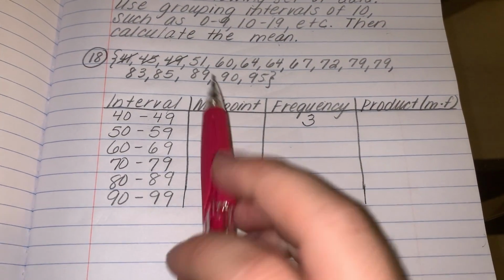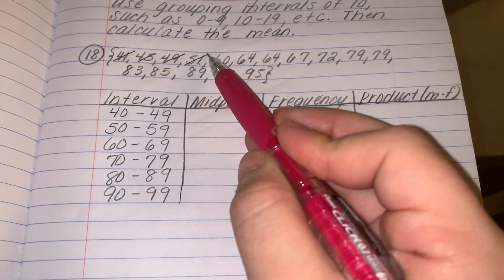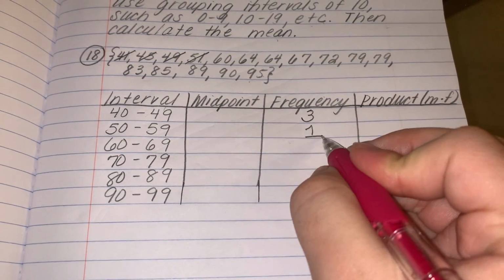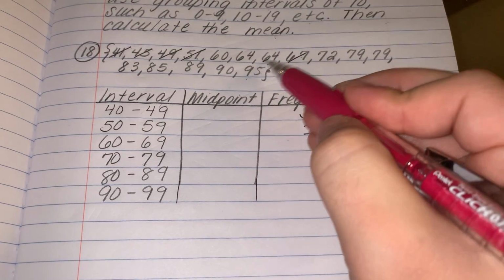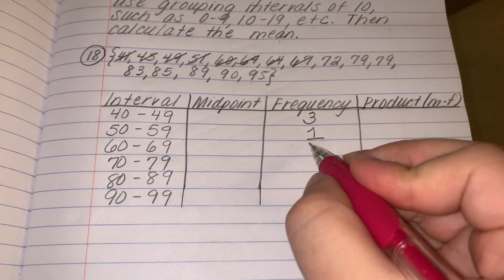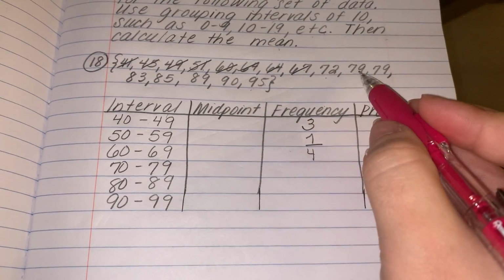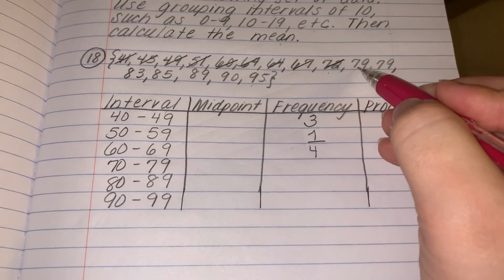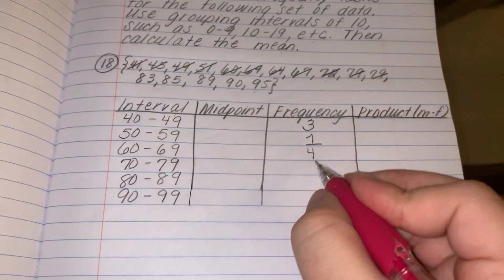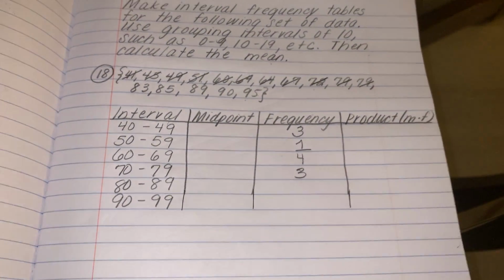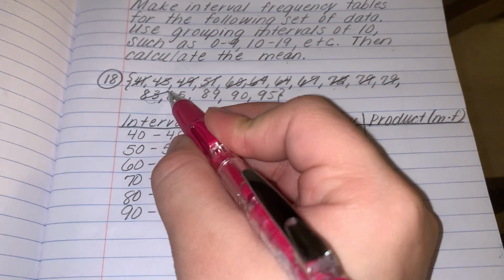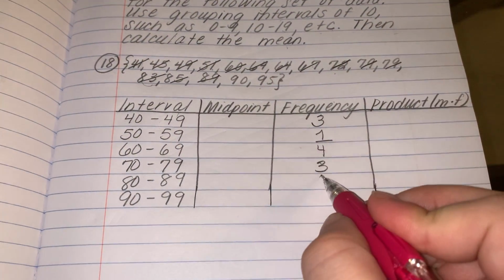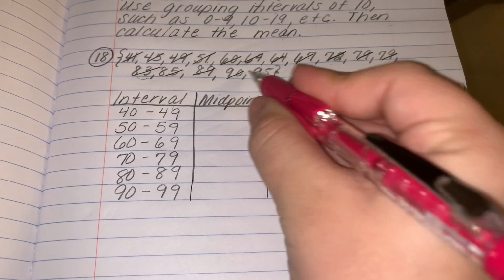My numbers in the 50s, I only got one number, so only one. I got 1, 2, 3, 4 in my 60s. I have 1, 2, let's cross it out already. 1, 2, 3 in my 70s. Okay, let's see what else I got. I got 1, 2, 3 in my 80s. And 2 in my 90s.